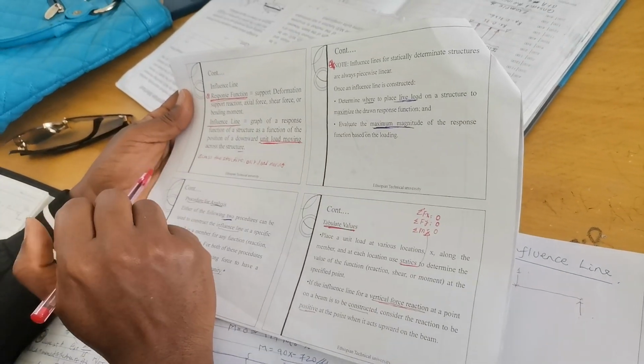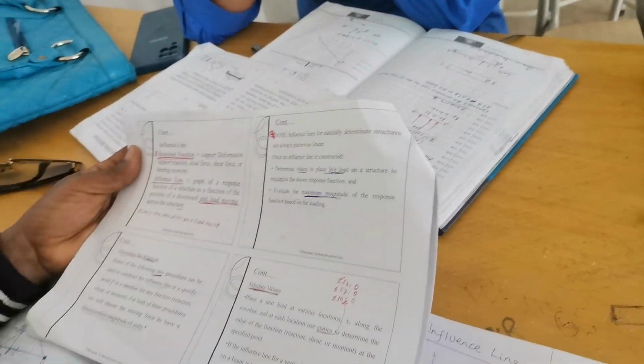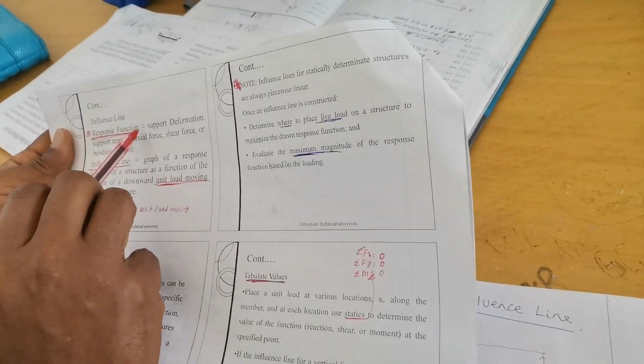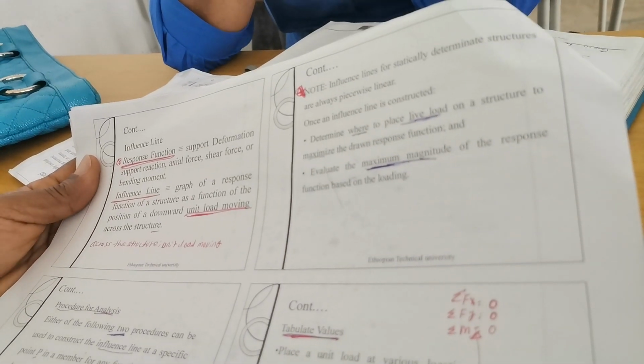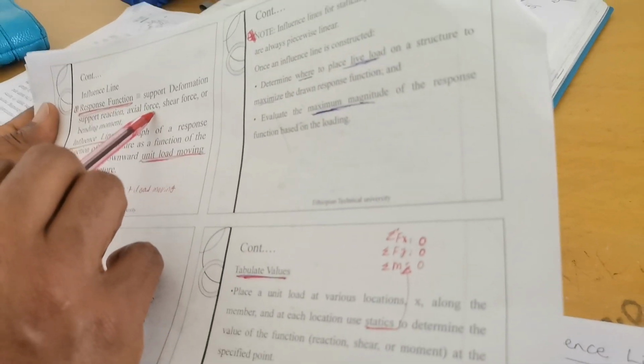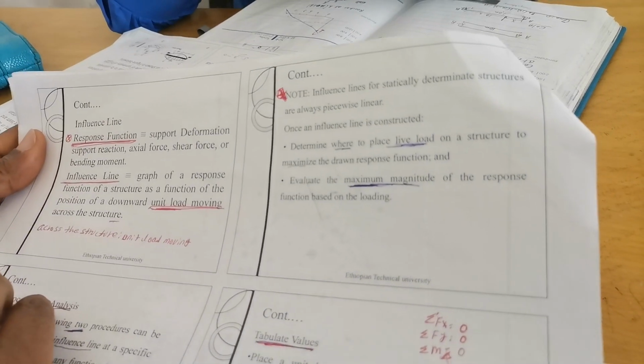Response function is congruent to support deformation, support reaction, axial force, shear force or bending moment. All these are response functions, okay.